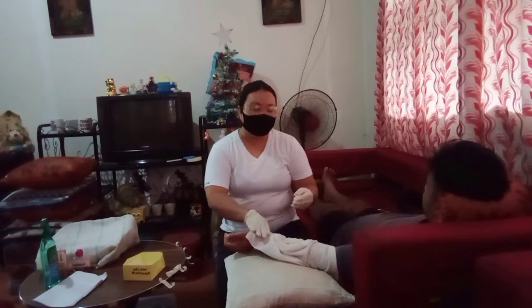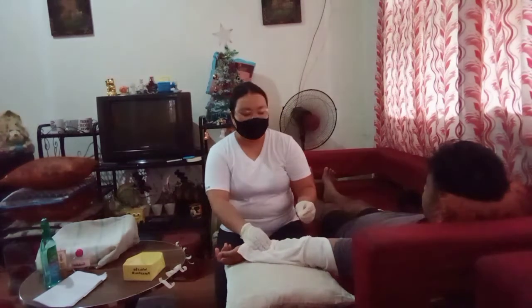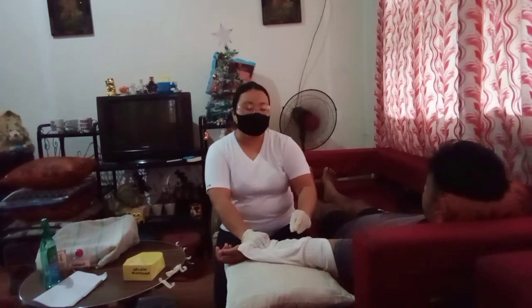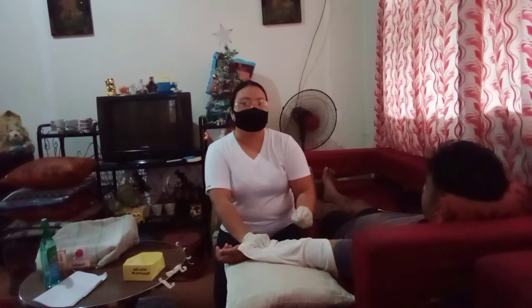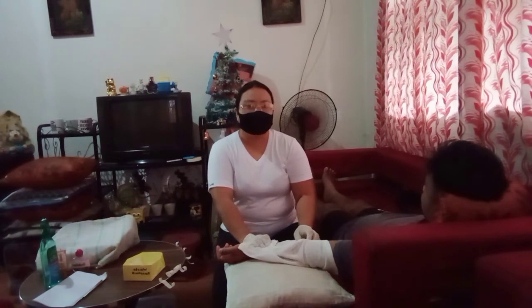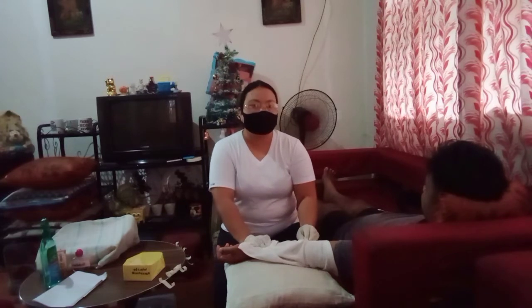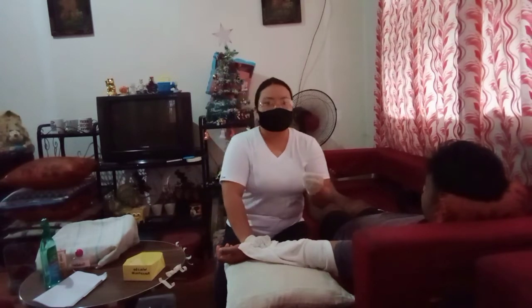So, in removing the dressing, do not moisten it if it is really thickened. If it is stuck tightly to the skin, do not moisten it because the wound may become irritated. Instead, slowly and gently peel it off parallel to the skin.